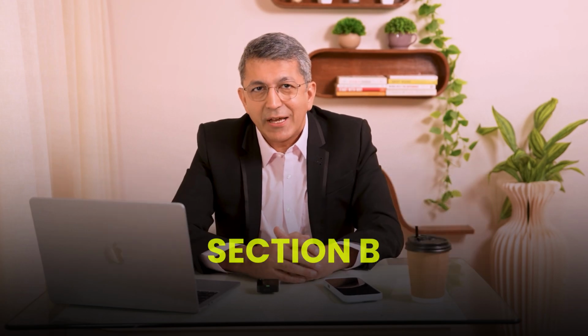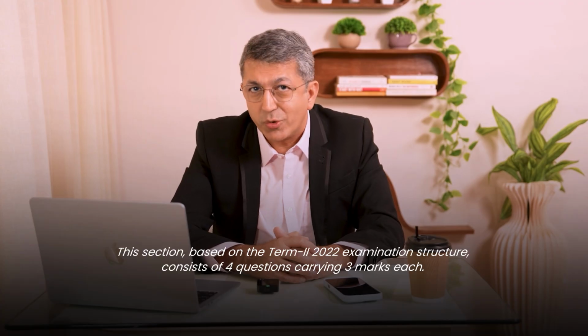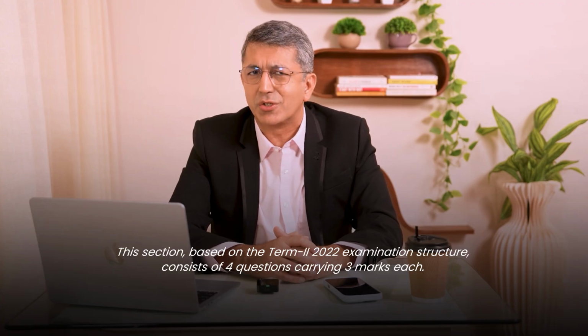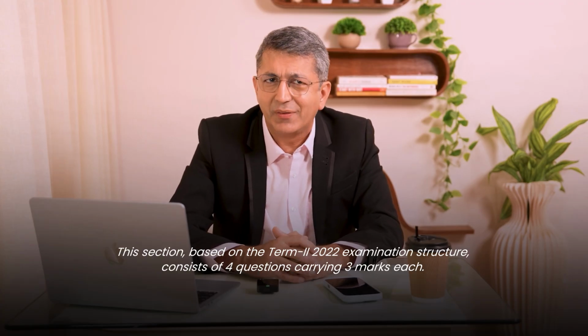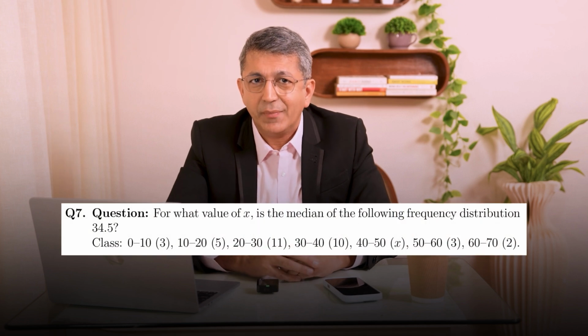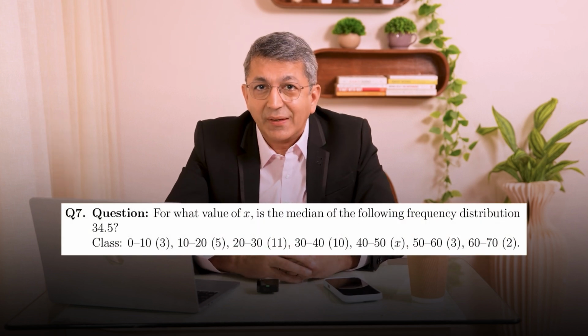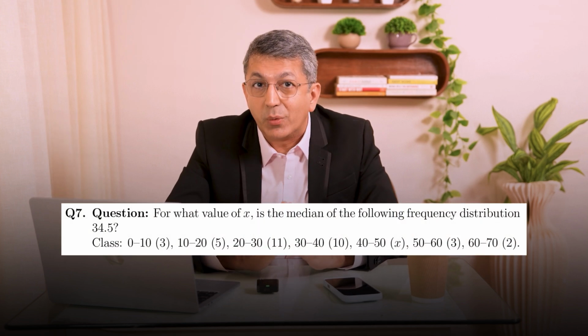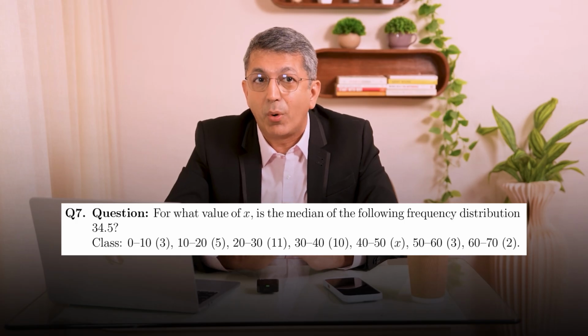Section B. This section, based on the Term 2 2022 examination structure, consists of 4 questions carrying 7 marks each. Question 7. For what value of x is the median of the following frequency distribution 34.5?